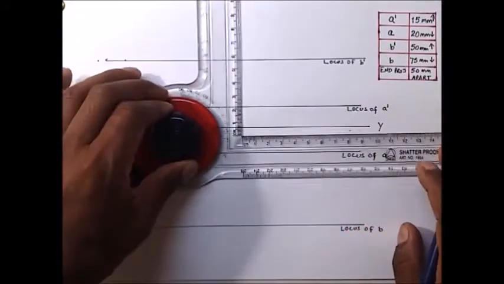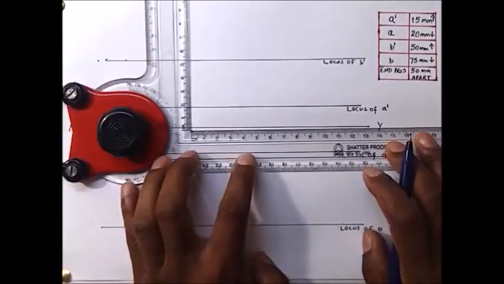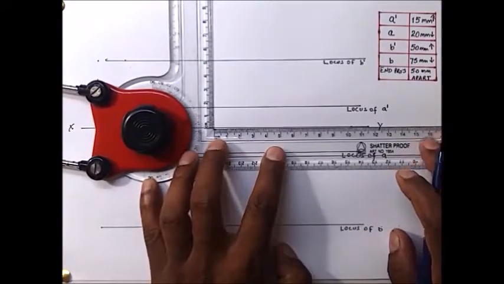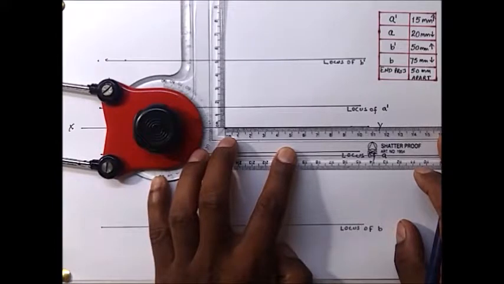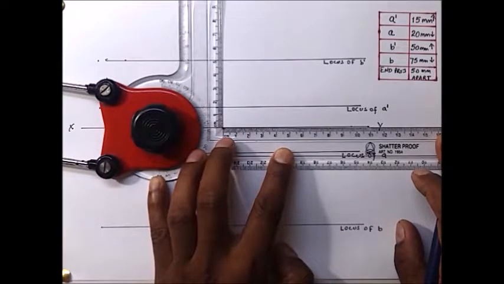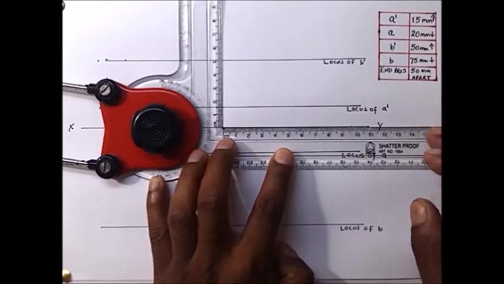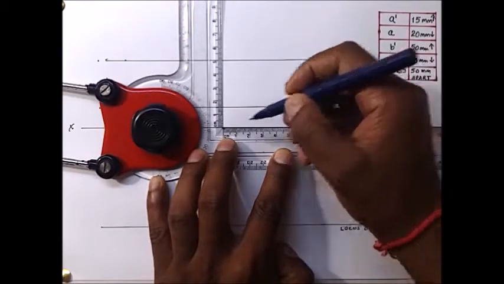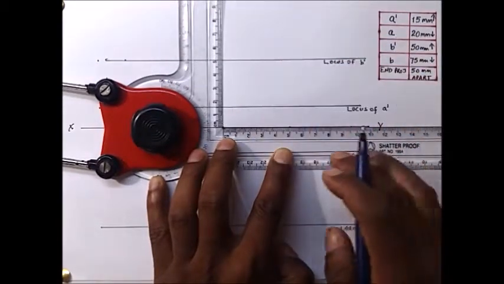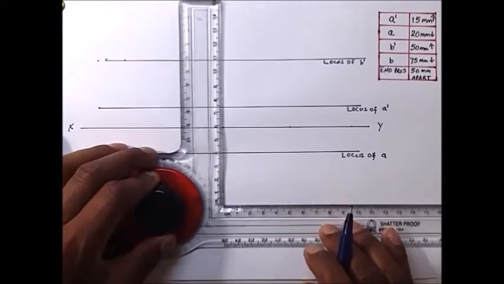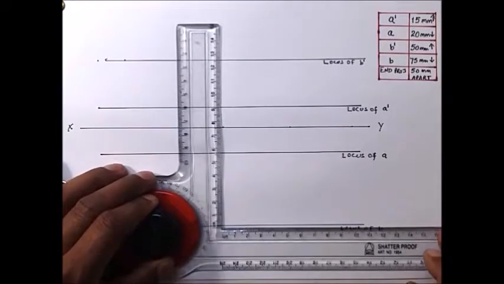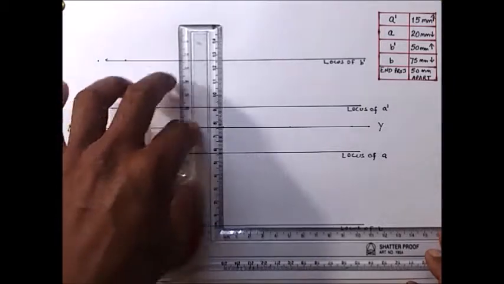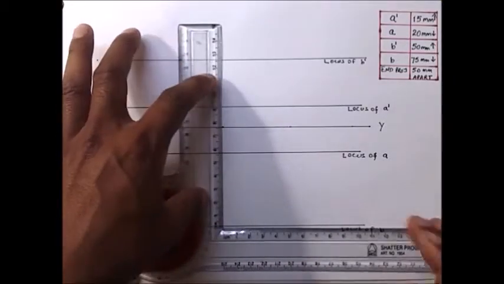So let's take 50 mm anywhere. I'm taking 50 mm here, and I'll draw a perpendicular line from these 2 points, cutting all the locus.